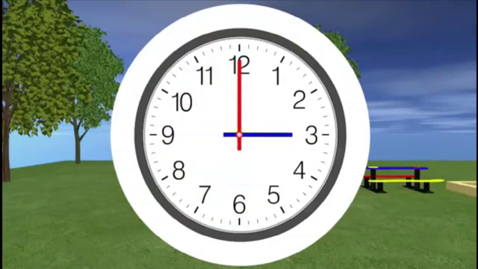How about now? Is this 3:30? No, this is still not 3:30. What time is this showing? It is showing 3 o'clock. How many more minutes do I have to move the minute hand to get to 3:30? We need to move the minute hand 30 minutes or halfway around the clock.